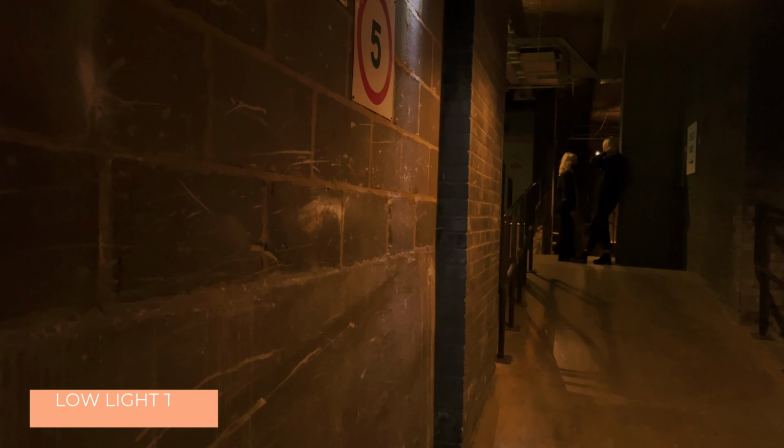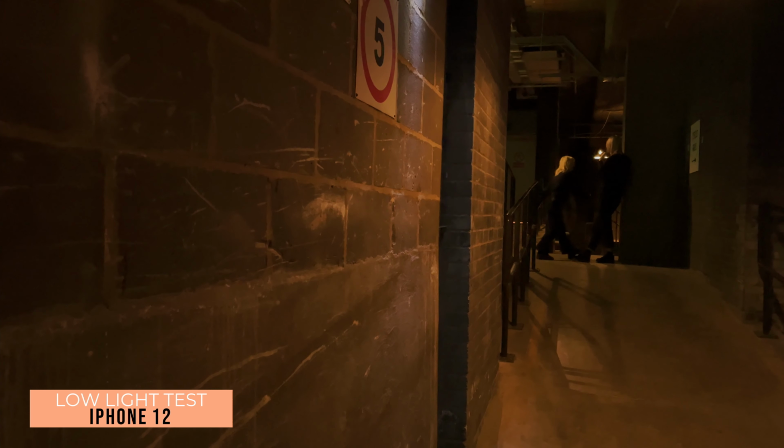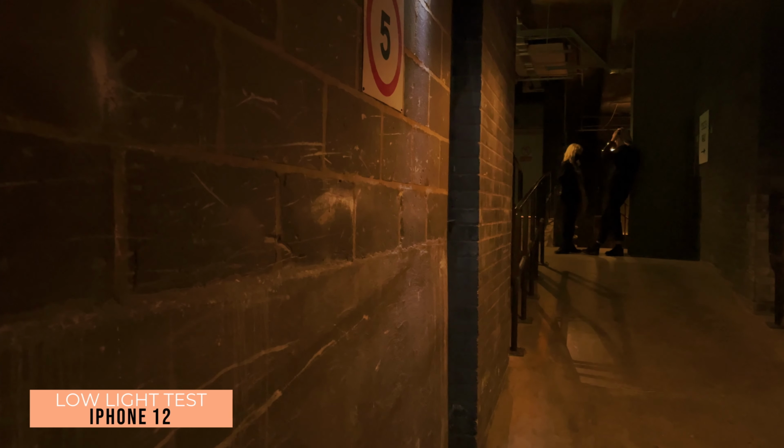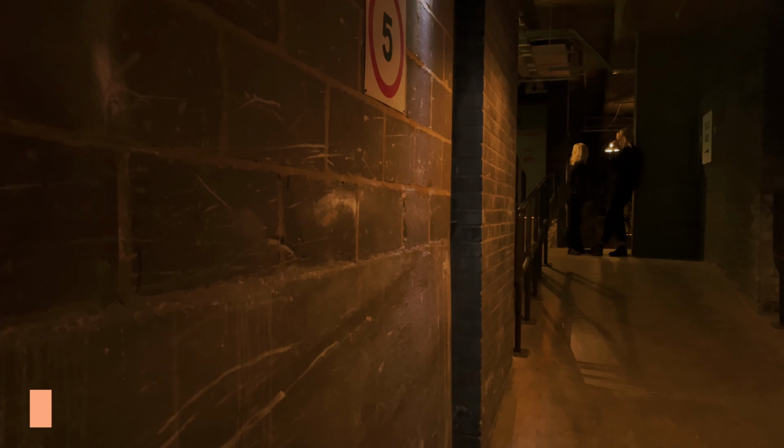Now here, there's actually a lot more light than it looks here. With the iPhone 6s, you can just see one lamp in the far distance on the right-hand side, but I promise you, there was more light. This, with the iPhone 12, is exactly how I saw it. The lens on this phone is so good. It actually shows you pretty much what your eye sees in all situations and all low light levels.